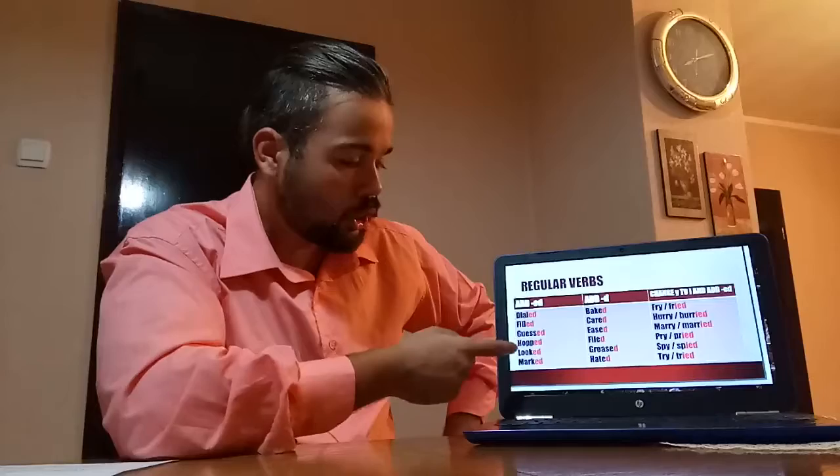Okay? Here's a little list of regular verbs, and these are the three main groups that we have when we change regular verbs into the past tense. If it's a verb that finishes in a consonant, we add ed. So verbs like dialed, filled, guessed, hopped, looked, marked. As you see, ed is not necessarily pronounced like ed. It can be pronounced like t or d depending on the word.